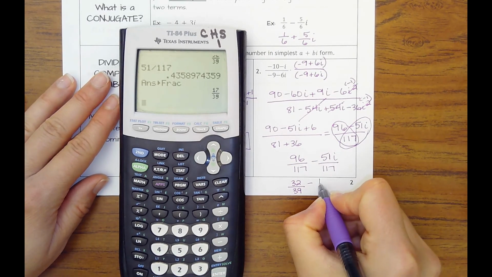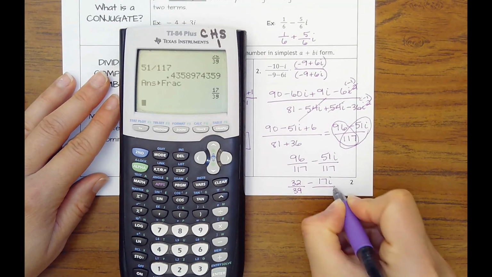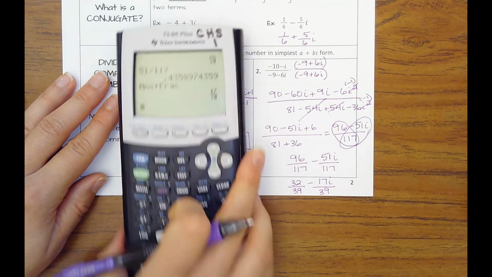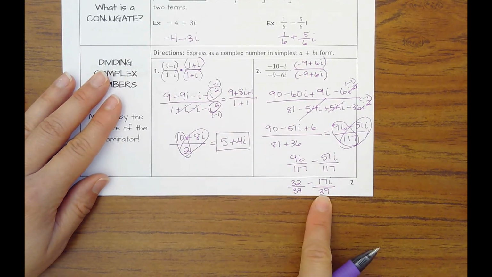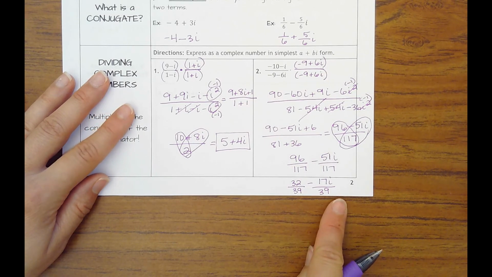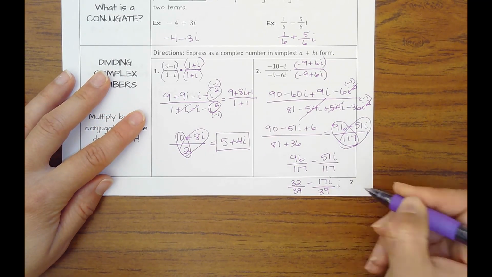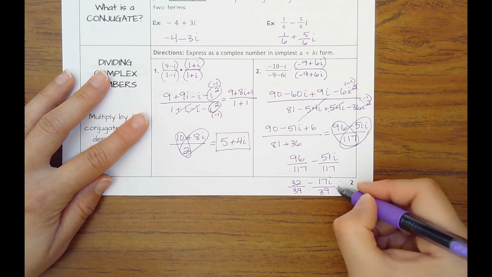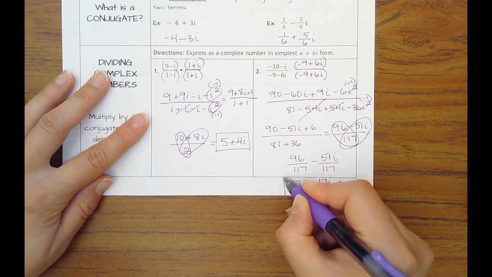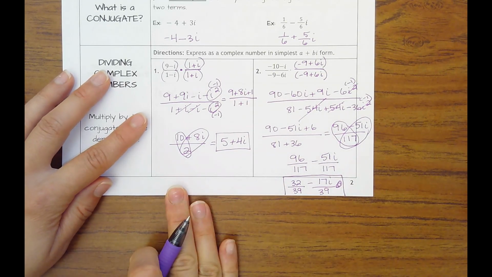And I got 17i over 39. So see how that still is the a plus or minus the bi term, and really the i could go up here, or it could even go here after the fraction. So two different ways. Delta Math will take your answer either way you want to put it.